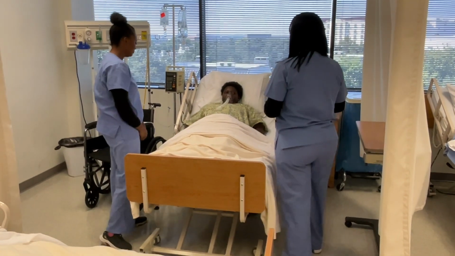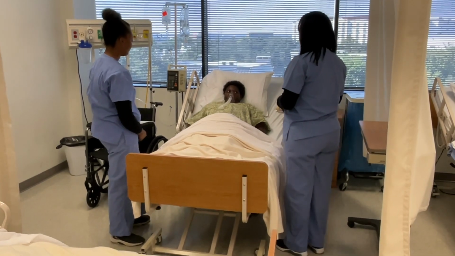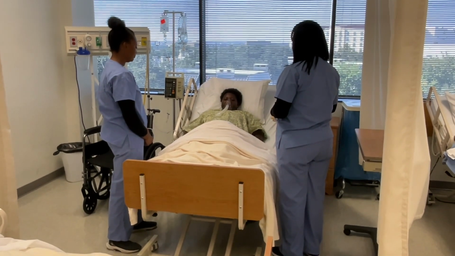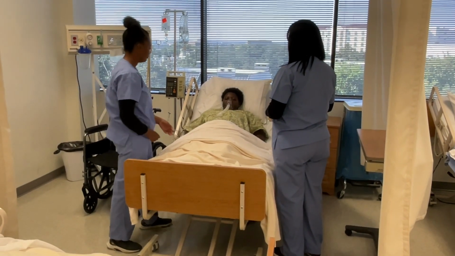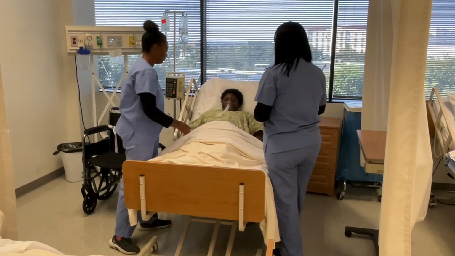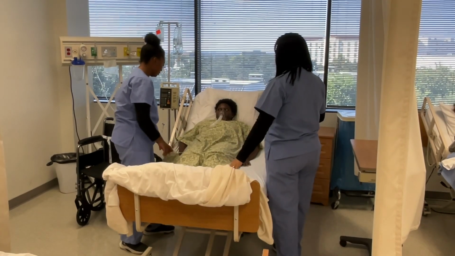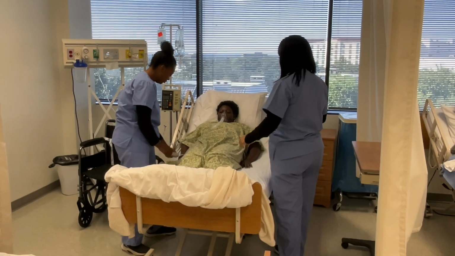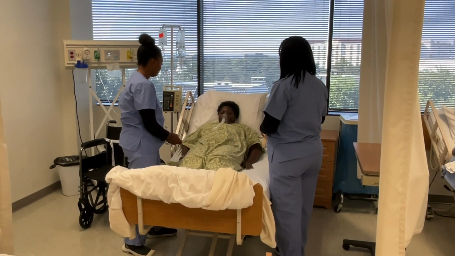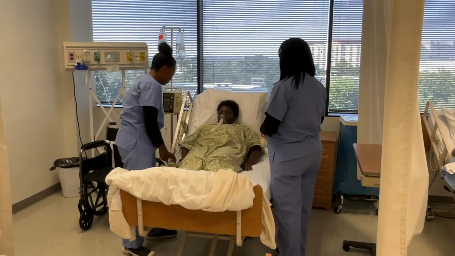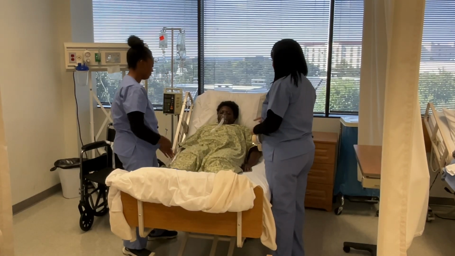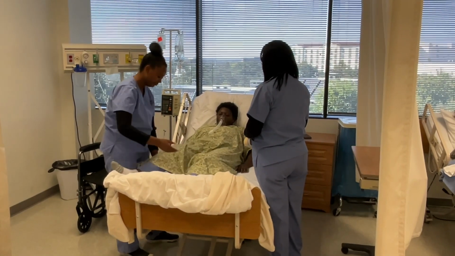Okay, Ms. Johnson, we're going to get you ready for your nuclear medicine test, okay? Next, we'll transfer Ms. Johnson from the bed to the chair. Due to her weakness and weight, this requires a two-person assist. We'll ensure the chair is positioned close to the bed and locked for safety. We'll use the gait belt to support her and avoid injury.